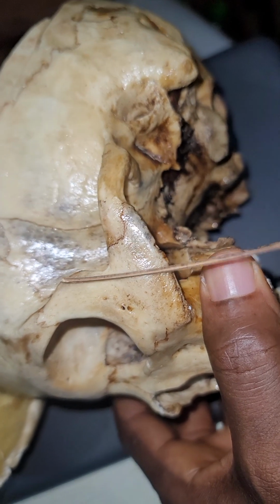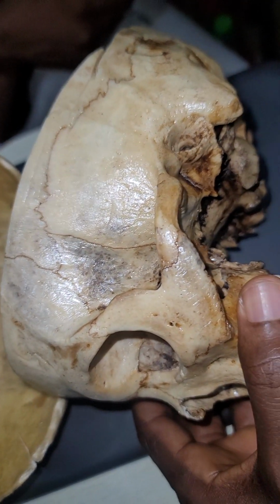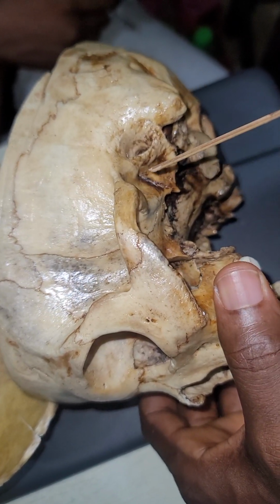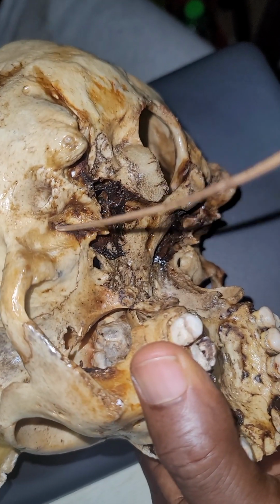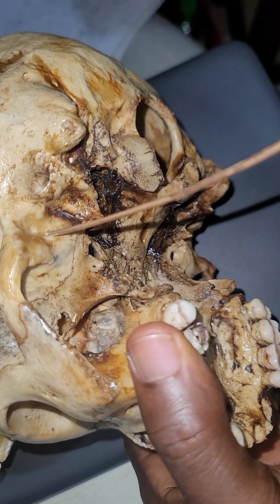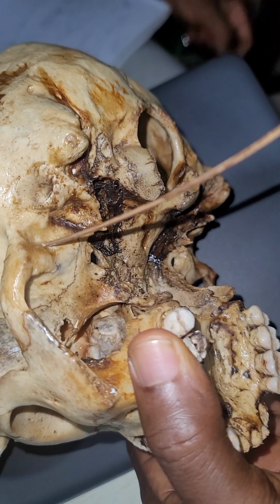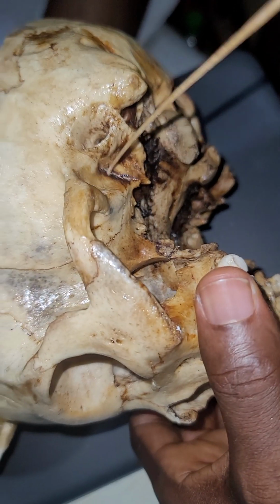This arch separates the temporal fossa from the infratemporal fossa. Behind this zygomatic arch and slightly inferior is a depression. This depression is known as the mandibular fossa. This mandibular fossa receives the head of the mandible to form the temporomandibular joint.